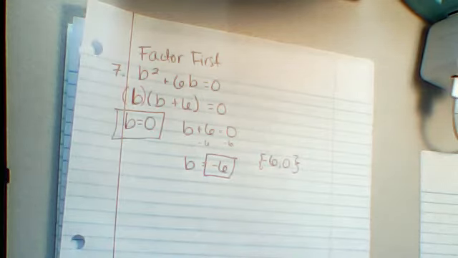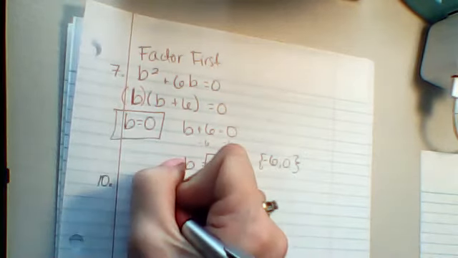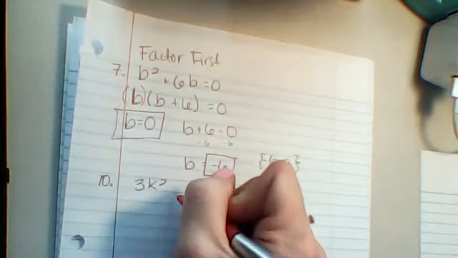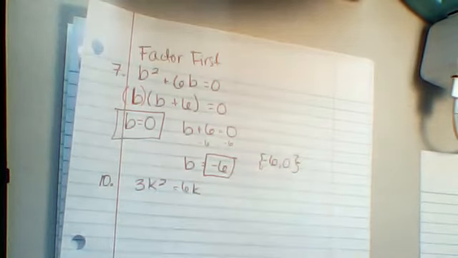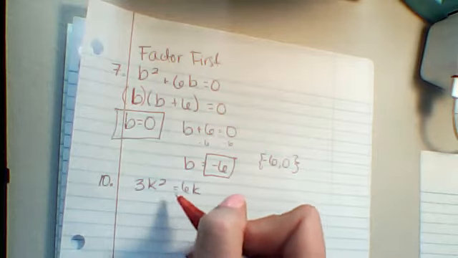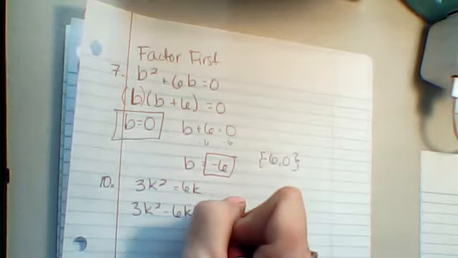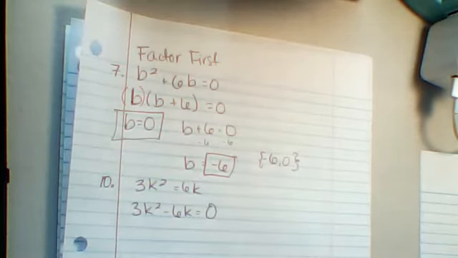For 10, it levels up a little bit because as you look down at problems 10, 11, and 12, there's nothing equal to 0. So we need to go ahead and get it so that something equals 0. So we can use our zero product property. So problem 10 is 3k squared equals 6k. How can I get it so that one side equals 0? Well, if I just subtract 6k from both sides, 3k squared minus 6k equals 0, then we can go ahead and do what we did in problems 7, 8, and 9.